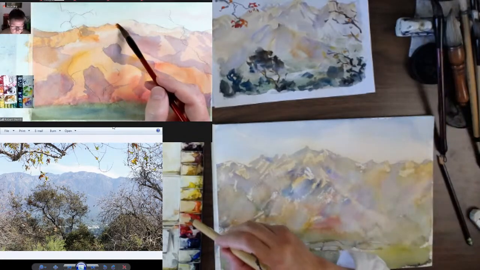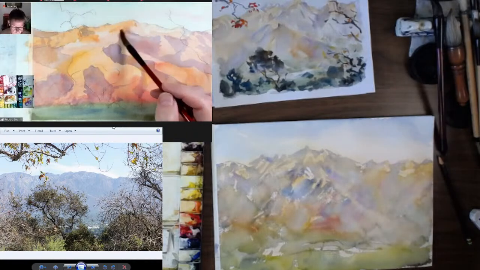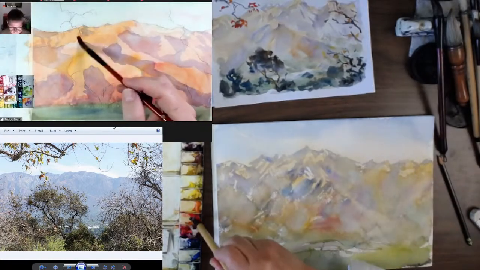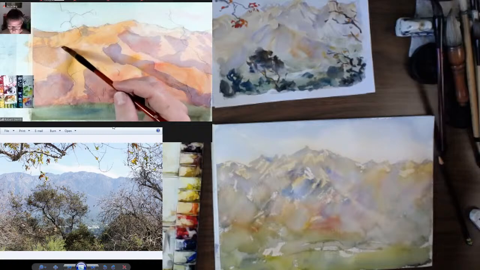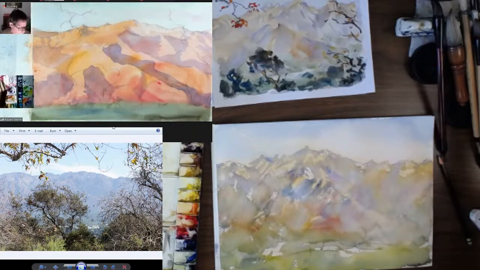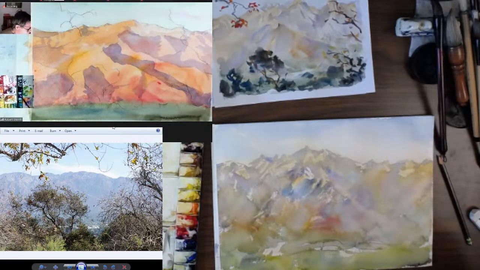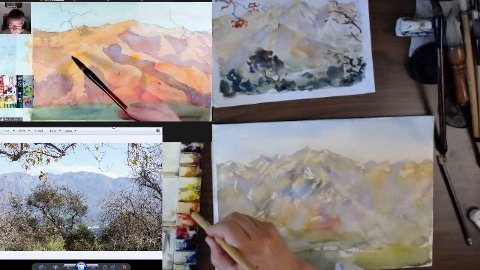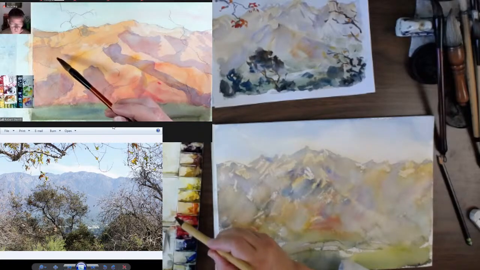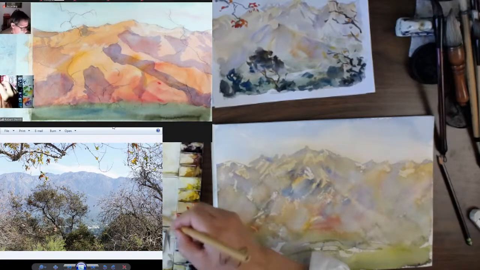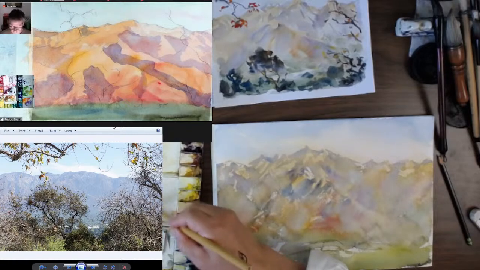It'll group them, it'll harmonize them into your other colors. It will gray them a little bit too. If you want to get some serious color out of your shadows, like really blue, you can glaze, you can use gouache in them.